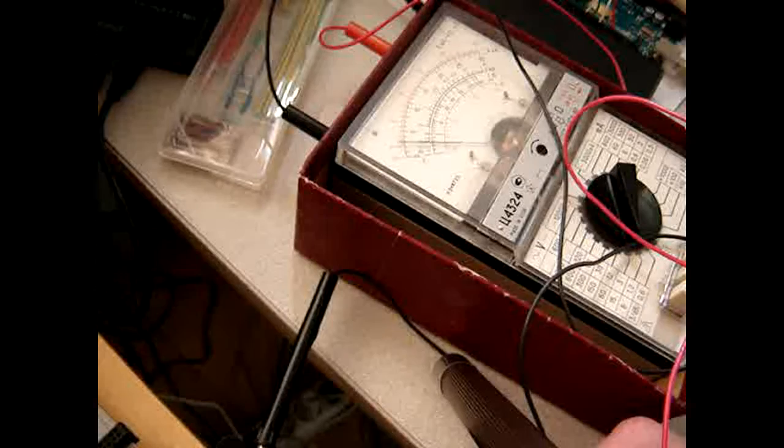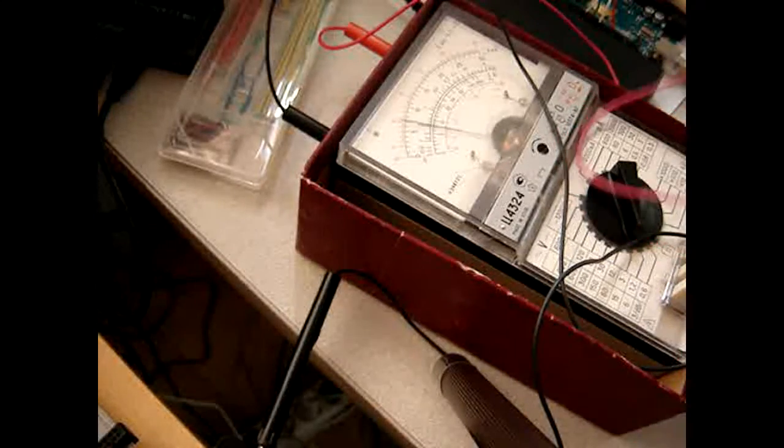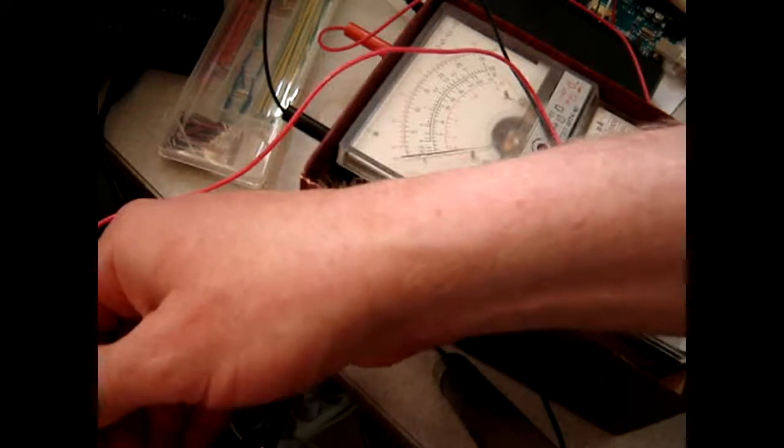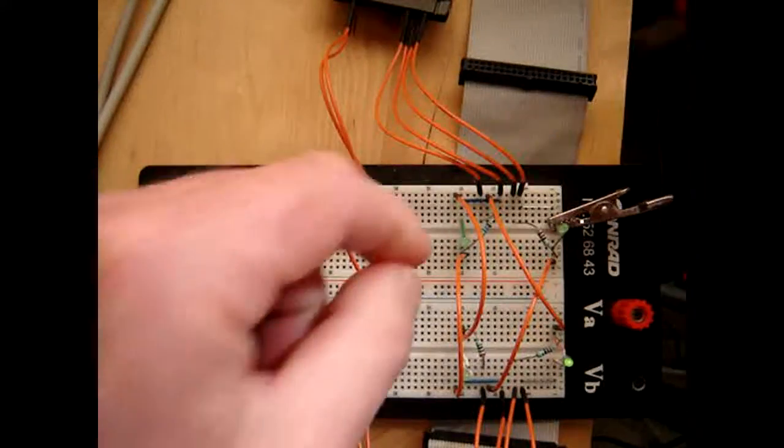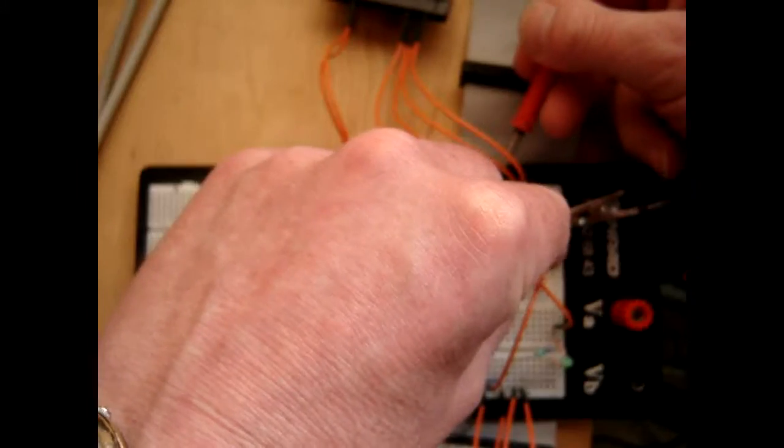But you can see how the signal is definitely there. So let's check on the actual pin 11 right there. Let me turn the camera again. So this is right here.